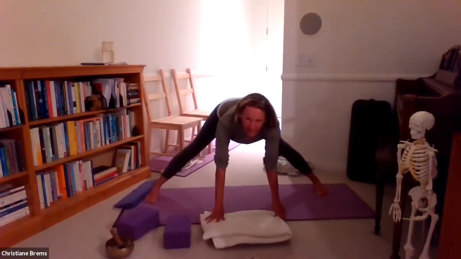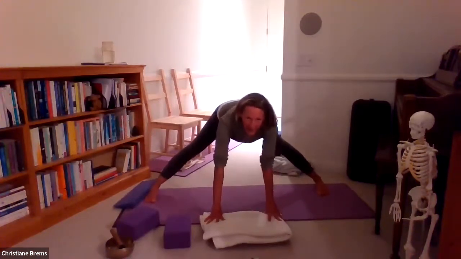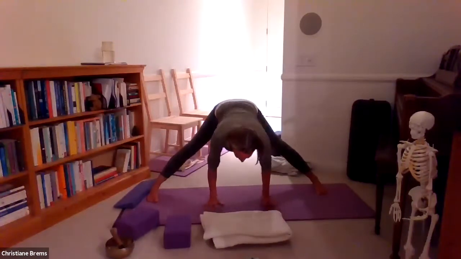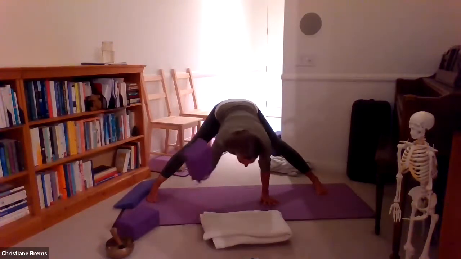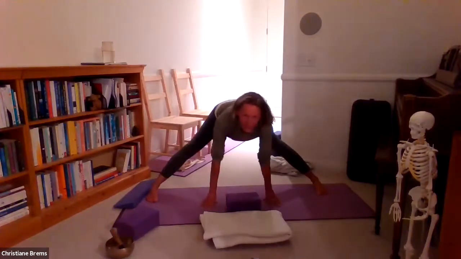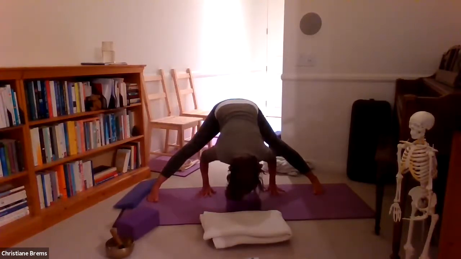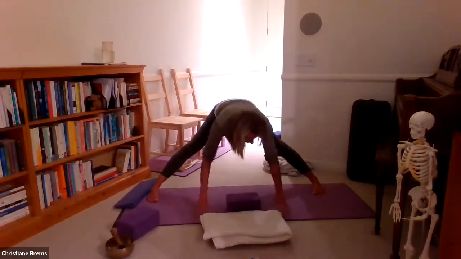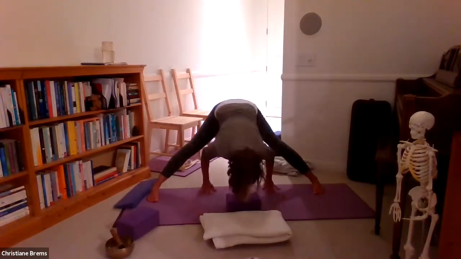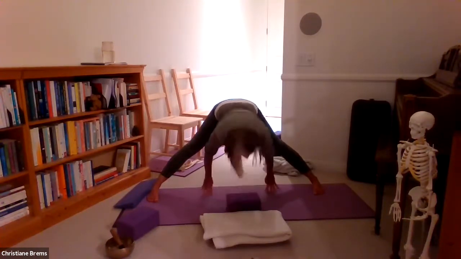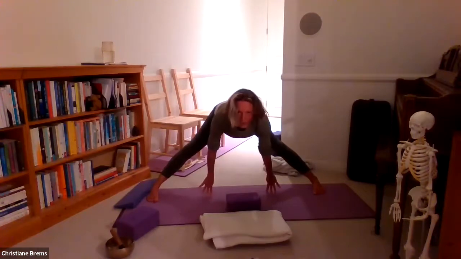So the forward fold version on the floor, I suggest you have a block or a blanket for your head, so you have a nice soft landing, and your legs are wide. And the head reaches toward the block maybe to begin with, just so you have a sense of what works for you. The hands are in between the feet now, so they reach back. They're no longer under the shoulders. They're now under the legs, so that you're making a triangle with your head and your arms.